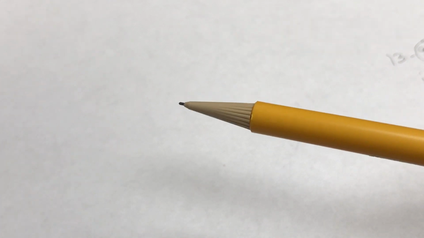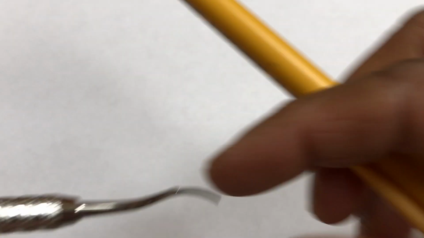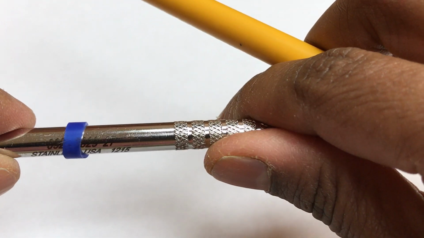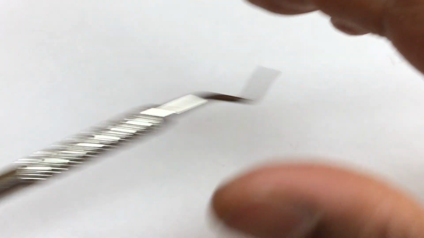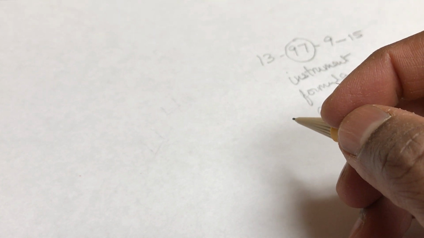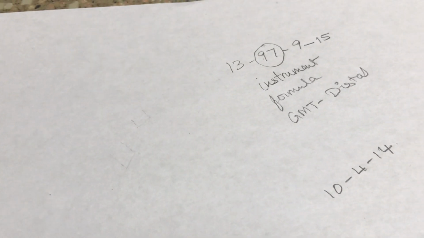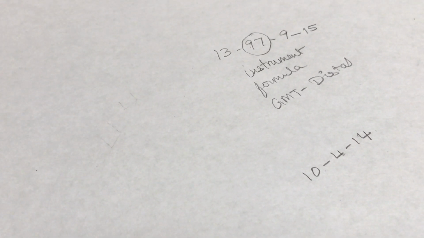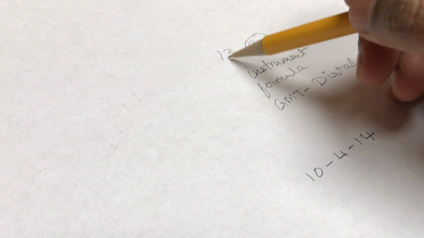The other way of identifying a distal and a mesial margin trimmer is by instrument formula. Most of the instruments have either a 3-number or a 4-number formula. GMT is one of the instruments that has a 4-number formula, and it could be written like this or it could be just a number like 10, 4, 14. The GMT usually has this 4-digit number.